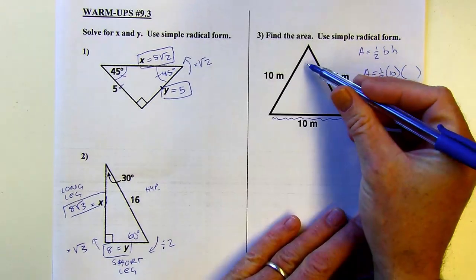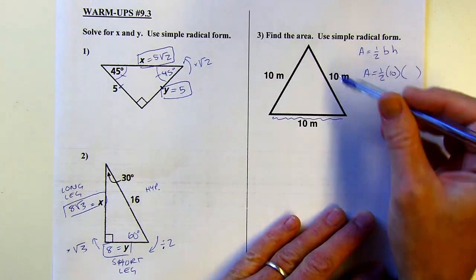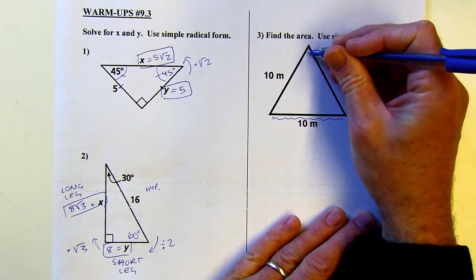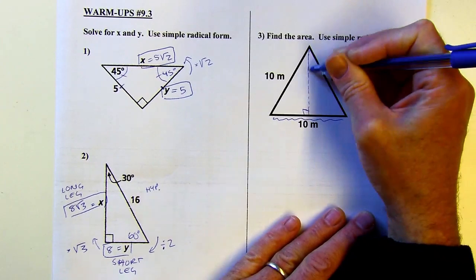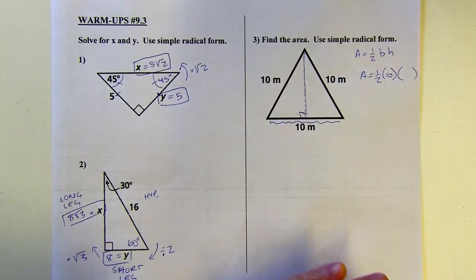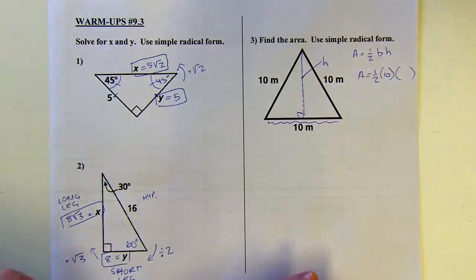But the height is not going to be 10 because the height has to be a perpendicular distance. And this would be an equilateral triangle, right? So I know that's not a 90-degree angle there. So my height that goes with the 10 is going to look like that. It's going to be the perpendicular distance to the opposite corner, okay? So this is my height. I'm going to have to find that height somehow.